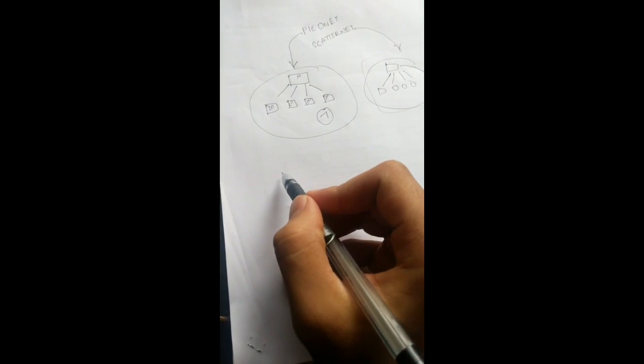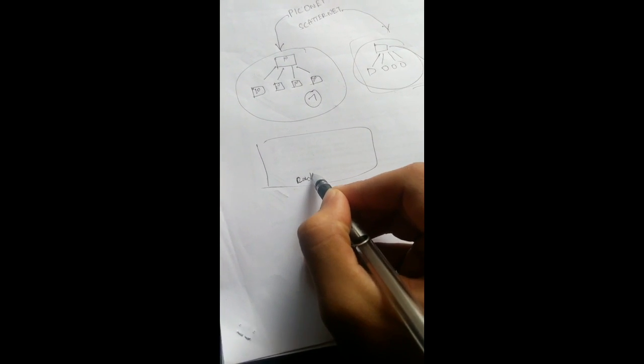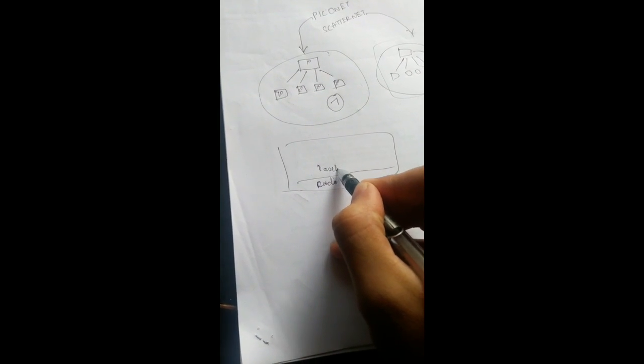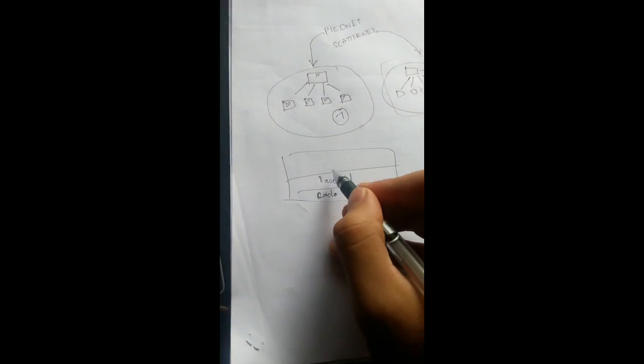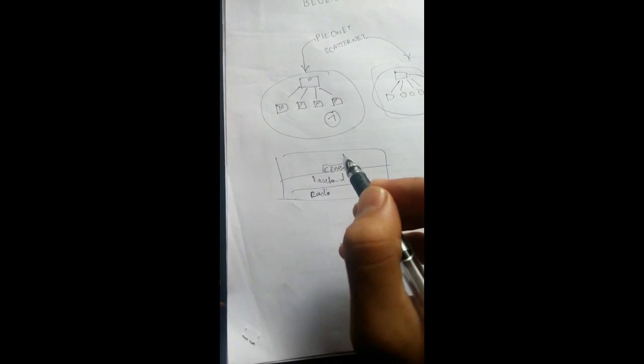So what are the layers that are there in a Bluetooth? So we have a number of layers in a Bluetooth. One is called a radio layer, then a baseband layer, then we have an L2CAP layer, which is not much important, and these are the three main layers of a Bluetooth. So taking the first layer, that is the radio layer, first into the picture.